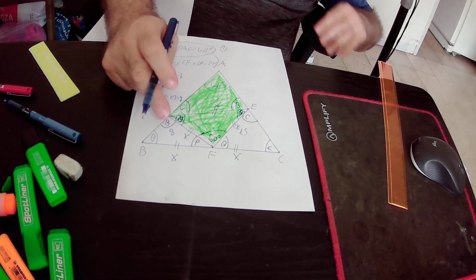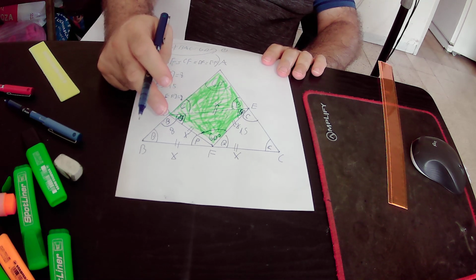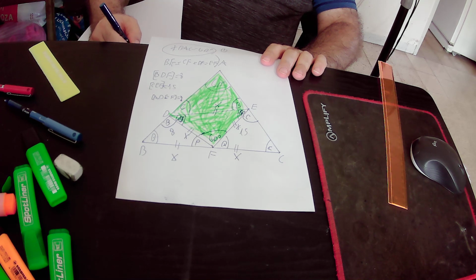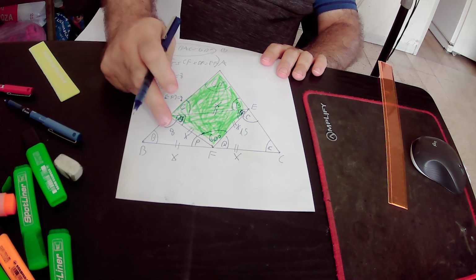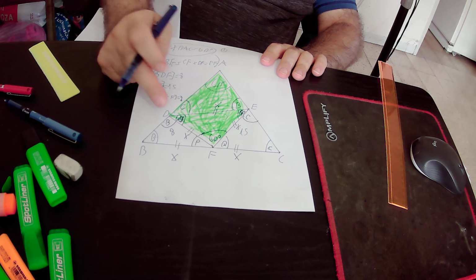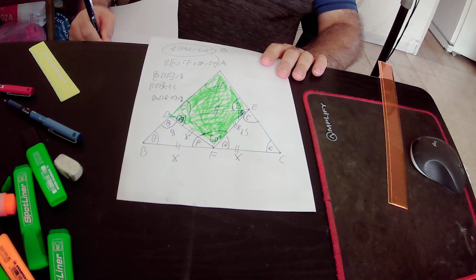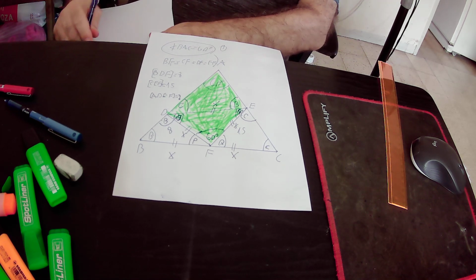Actually we know that the area of triangle DBF equals x squared times sine P over 2. X squared times sine P over 2 is the area of triangle DBF, and we know that the area equals 8 square units.